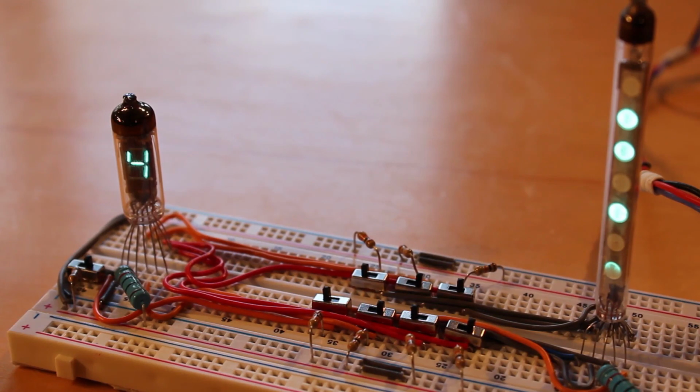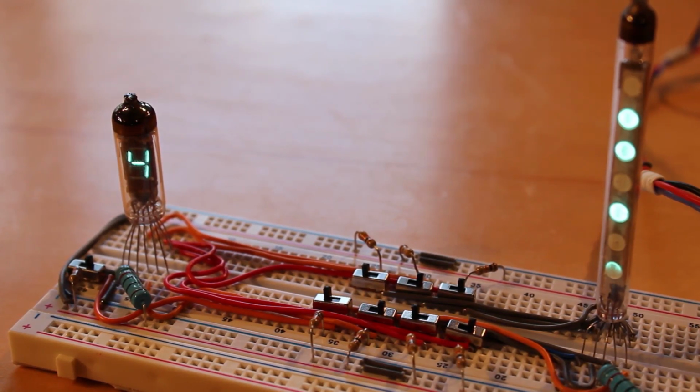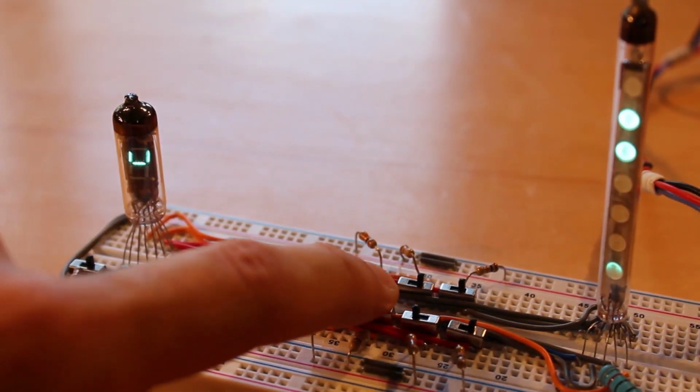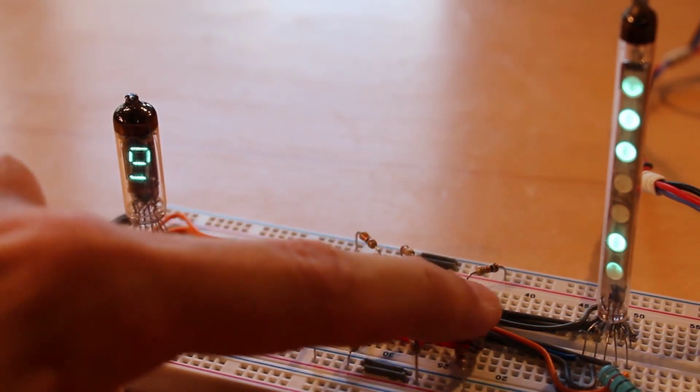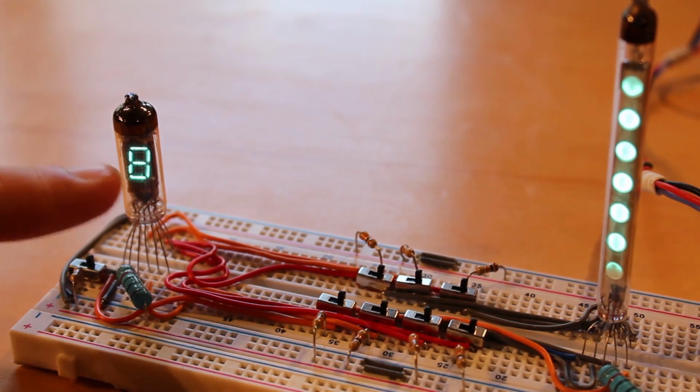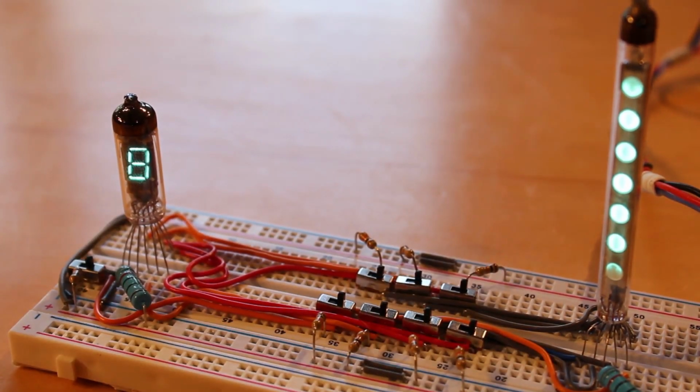We have our 2 vacuum fluorescent displays set up on our breadboard here, displaying the number 4 on one and some random dots on the other. But you can see that by controlling which one of these 7 segments is illuminated, we can control what is being displayed on both of them.